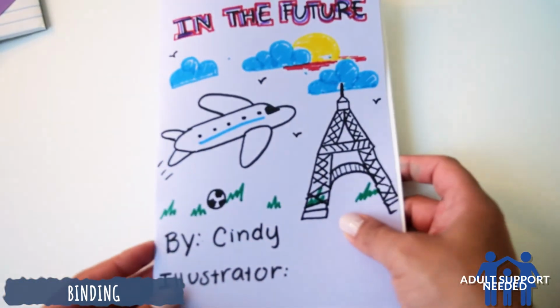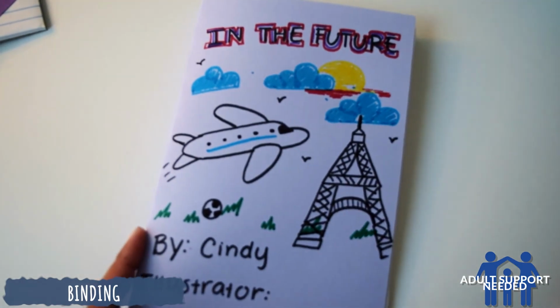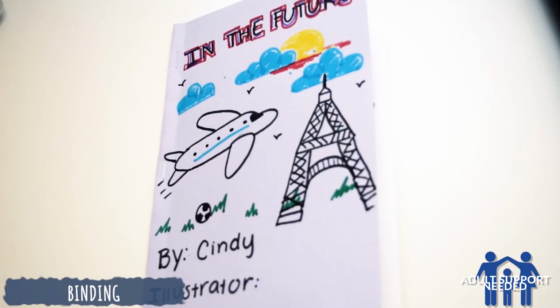The grand finale is binding your book. Here I am going to be using a stapler, and you can feel free to use yarn or glue or tape as well. And then we're done.